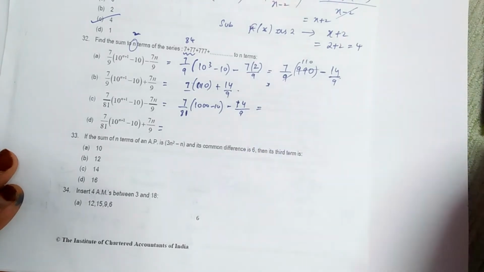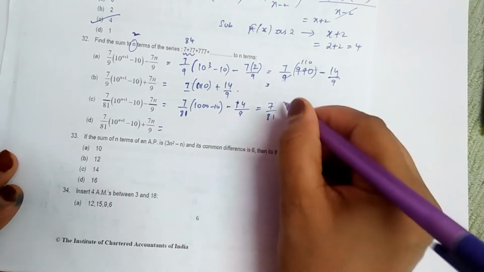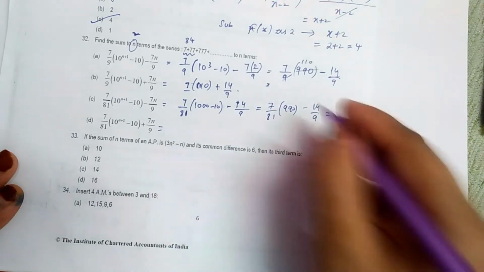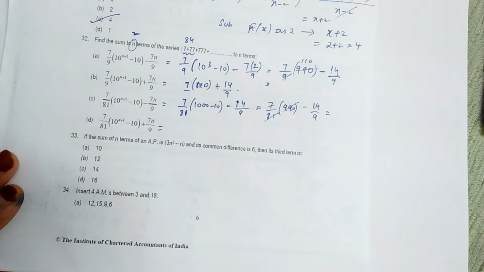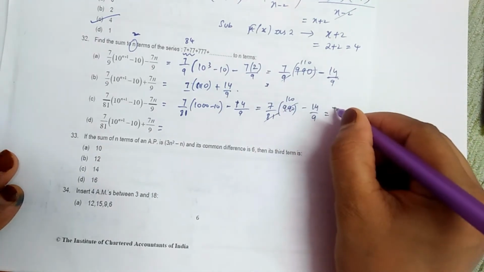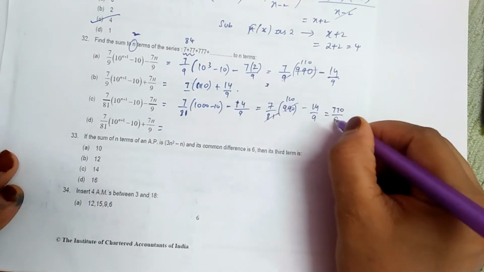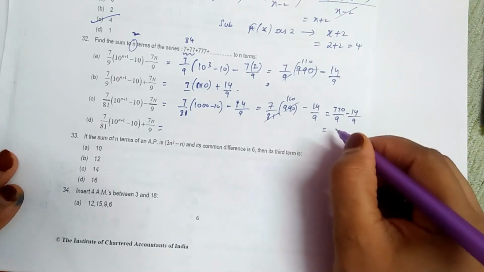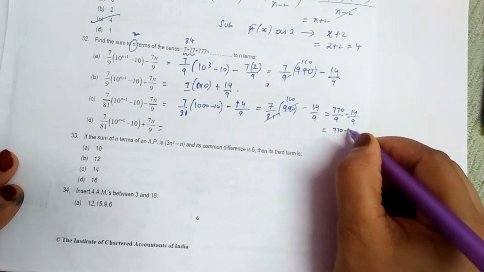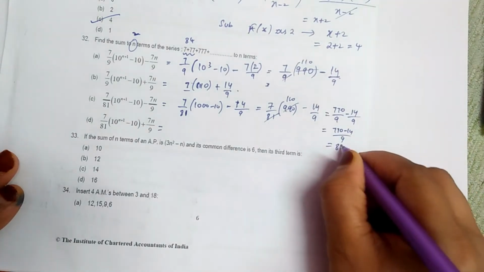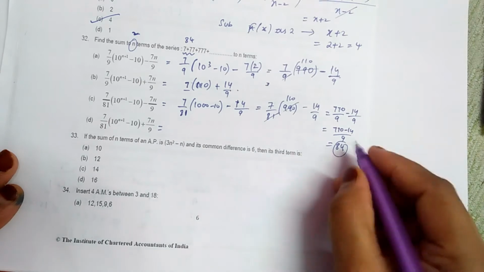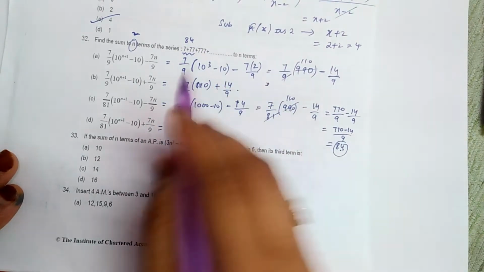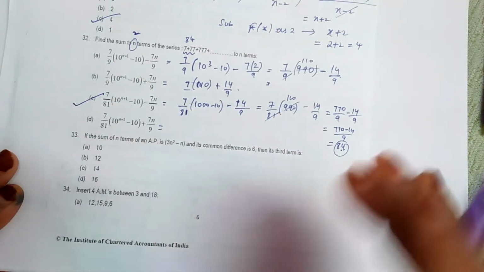So 7 divided by 81 into 990 minus 14 divided by 9, which is nothing but 770 by 9 minus 14 by 9, which is equal to, yeah, we got it, 84. Did we get the answer we were predicting? Yes. So answer C is the right one.